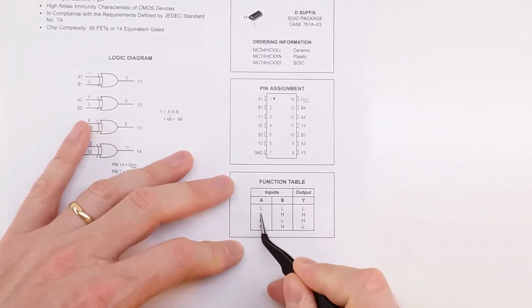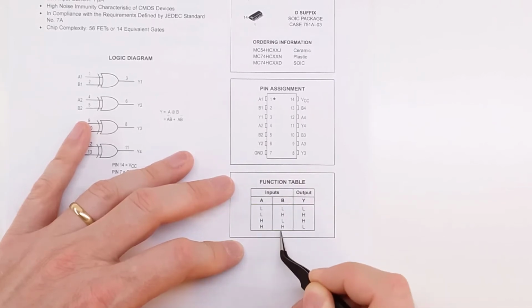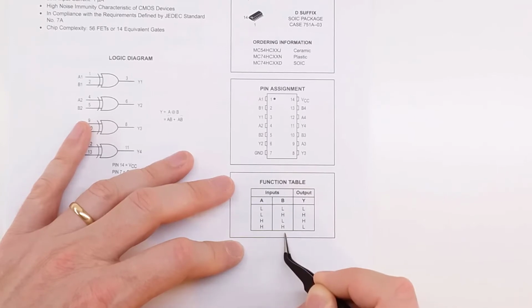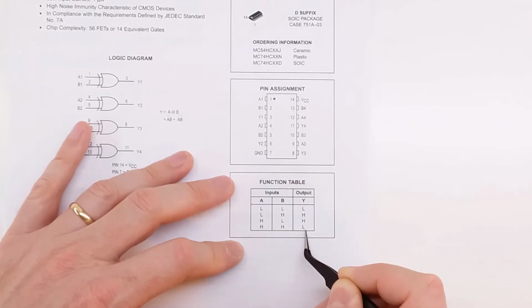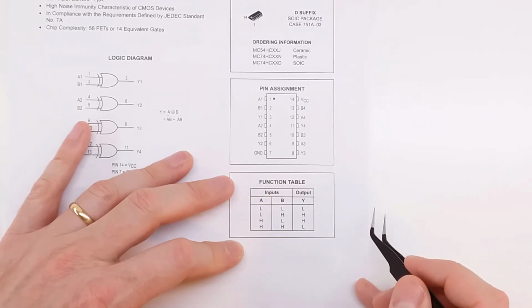Now in this case, if it's low, low, the output is low. And if it's low, high, the output is high. High, low, the output is high. But here's where it gets different, where if it's high, high, the output is low. So as long as the 2 inputs are the same, it will return a low. And if the 2 inputs are not the same, it will return a high.